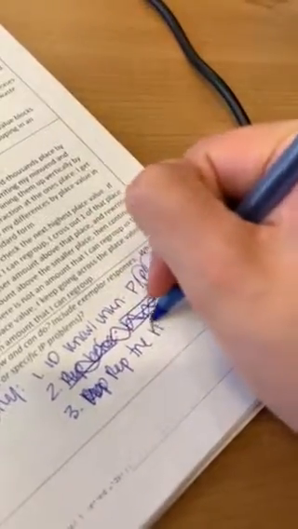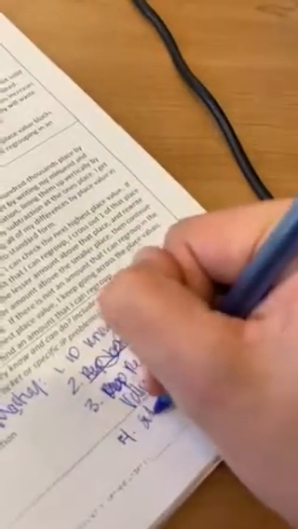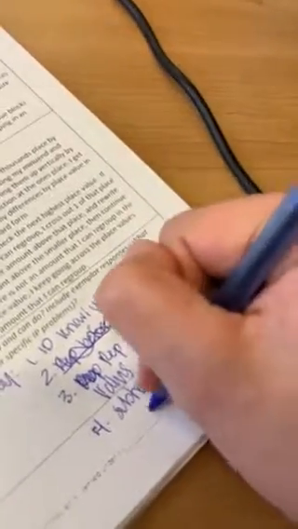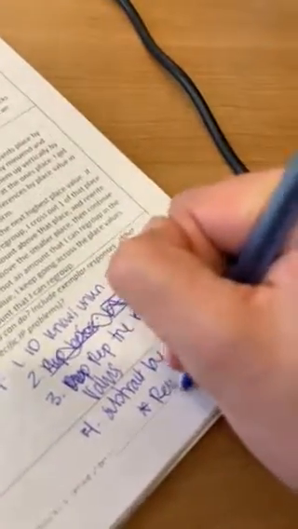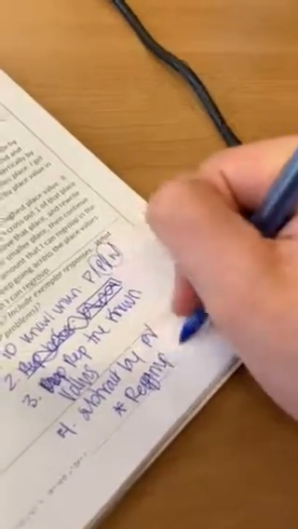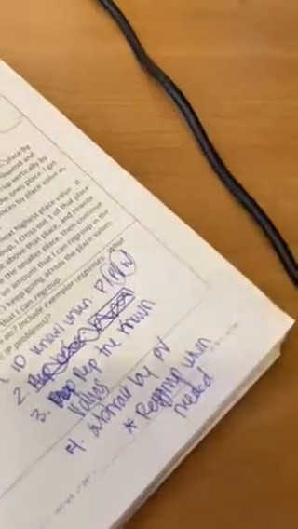We need to represent the known values. And I'm going to show you what this looks like in a second. 4, subtract by place value with an asterisk of regroup when needed. Cool.